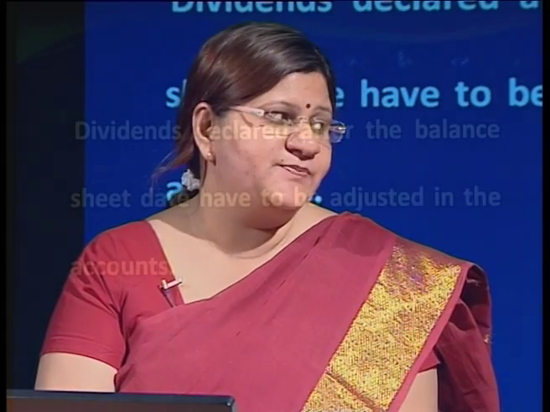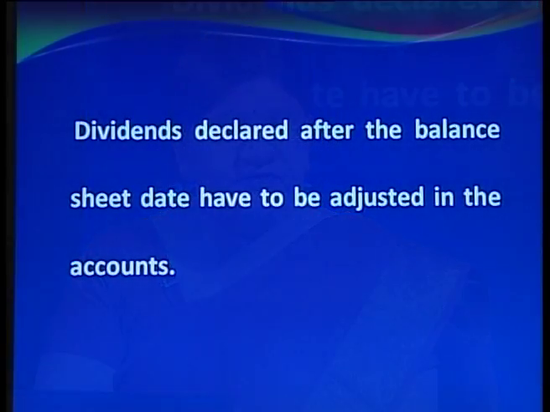Now, there is one more aspect which is known as dividend. Dividend declared after the balance sheet date has to be adjusted in the accounts, whether we know it or not. Any final, interim, whatever dividend has been declared, it has to be adjusted in our books of accounts. So, these are the broad parameters which we have learned in detail in relation to Accounting Standard 4. While contingencies we have altogether excluded, we shall learn it in detail under AS 29.